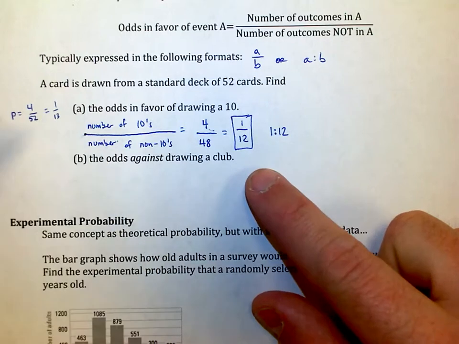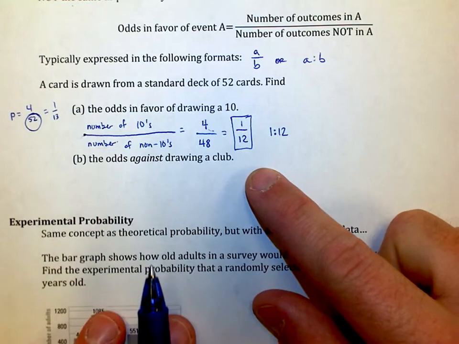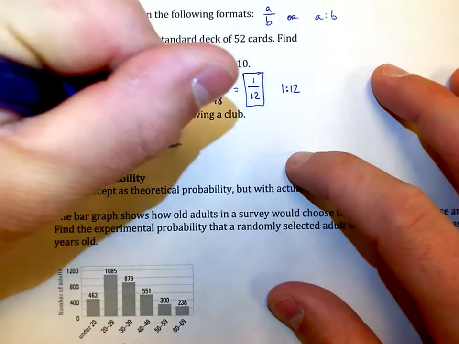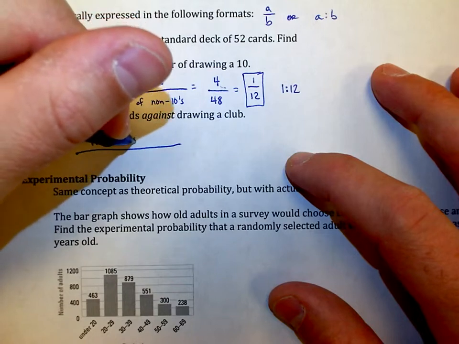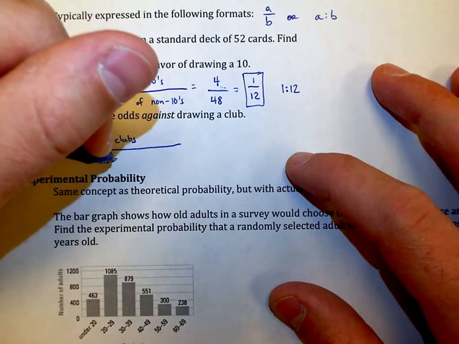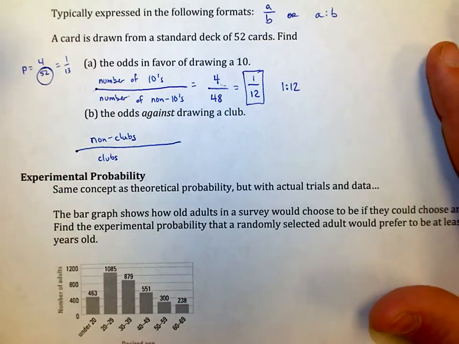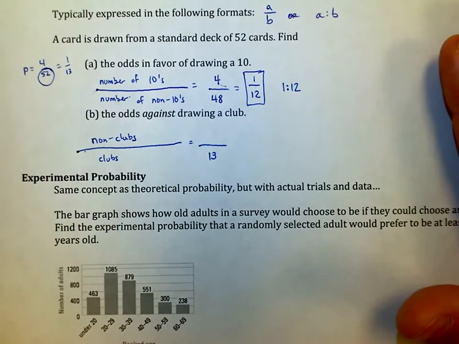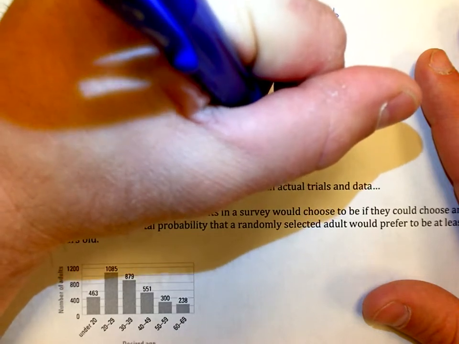Probability is over total outcomes, 52. Odds are compared to the non-favorable outcomes. So what are the odds against drawing a club? Now this would be the negation. What we're going to do here is put non-clubs on top and clubs on the bottom. A little bit different. As we work this problem, there are 13 clubs in the deck, and the non-clubs would be, let me do a little math off to the side, 52 minus 13.